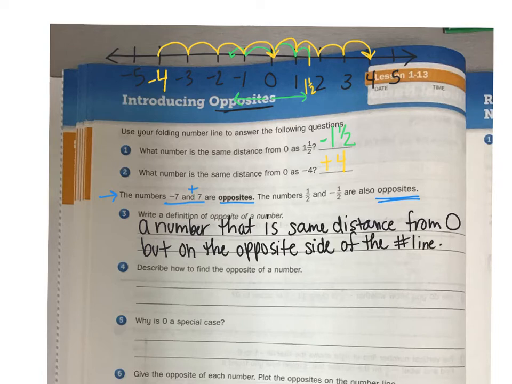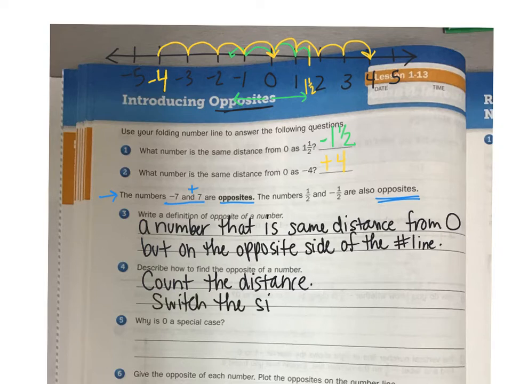How do you find the opposite of a number? Okay. We could do what we did up above on the number line and count the distance from 0, but really the easiest thing to do is simply switch the sign, right? So if it's positive, it goes to negative, and if it's negative, it goes to positive, right?